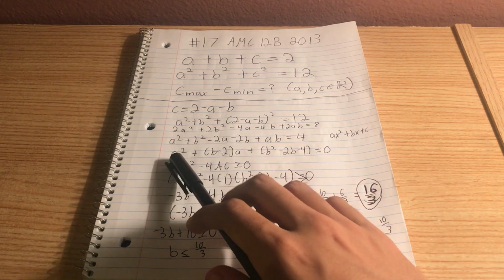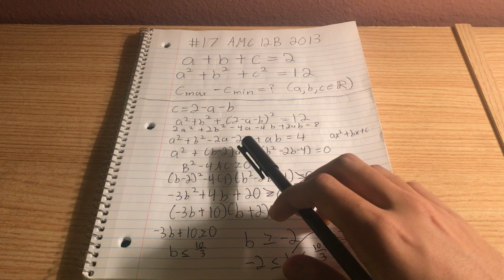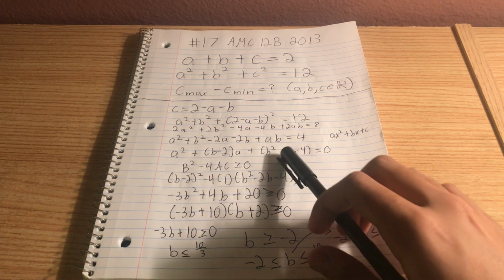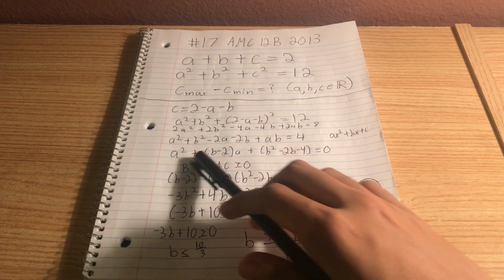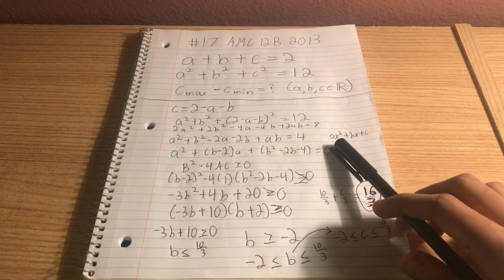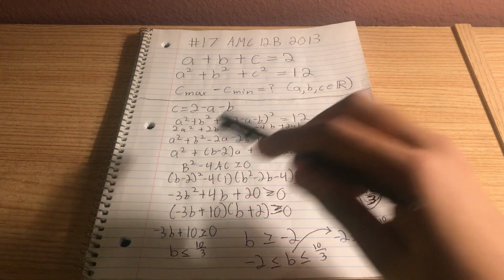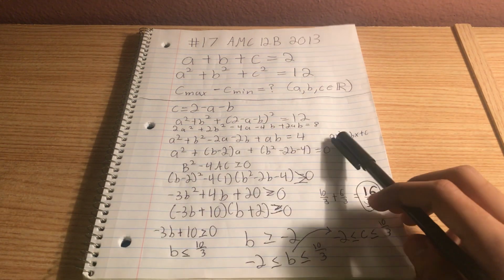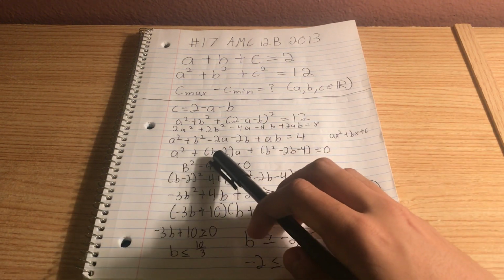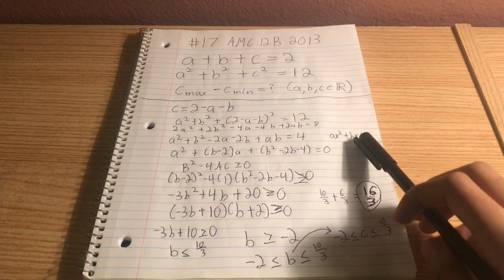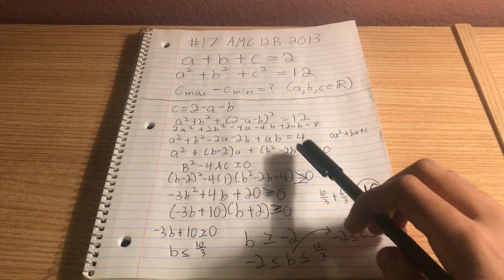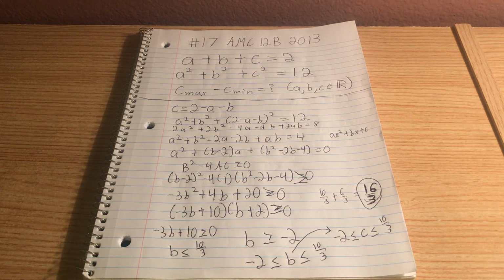So you get a squared plus (b minus 2)a plus the constant term, b squared minus 2b minus 4. Note the resemblance of this with ax squared plus bx plus c. The a in this ax squared is just 1, the coefficient. The b in the bx is just b minus 2 here. And the c, the constant term, is b squared minus 2b minus 4, because remember, b is a constant in this scenario.